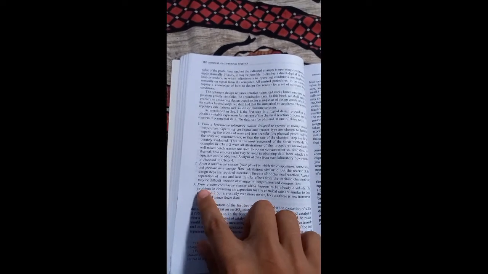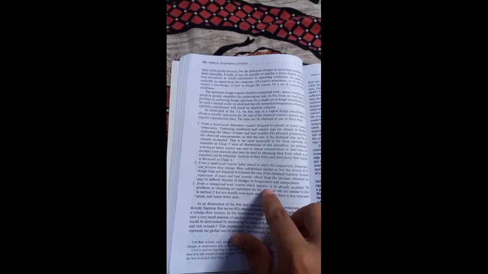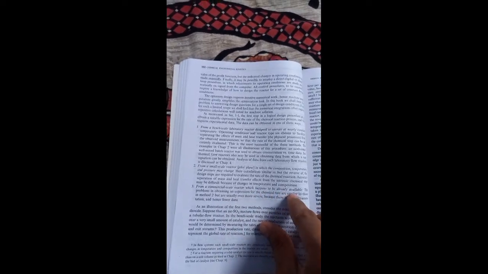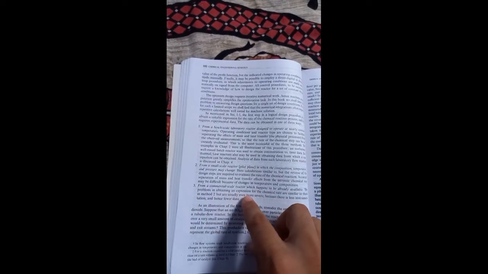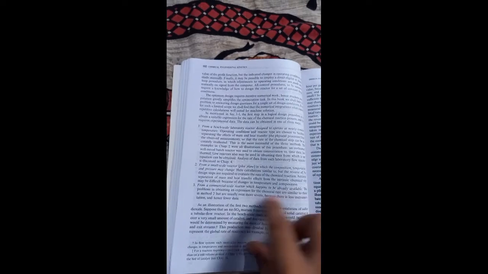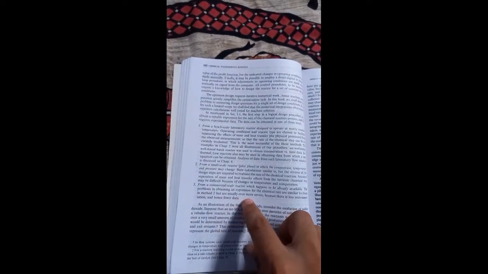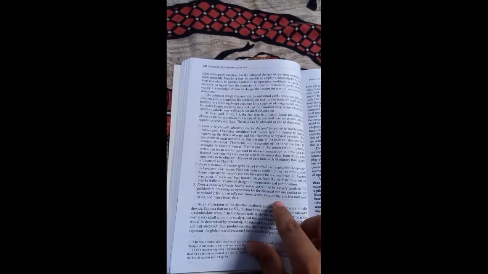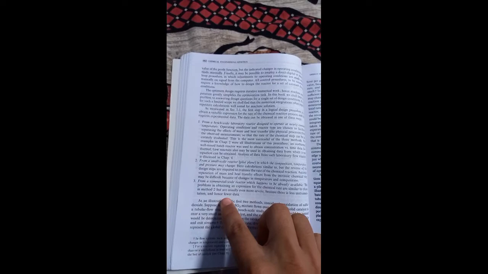Third, from a commercial scale reactor which happens to be already available. The problems in obtaining an expression for the chemical rate are similar to those in method 2, but are usually even more severe because there is less instrumentation and hence fewer data.